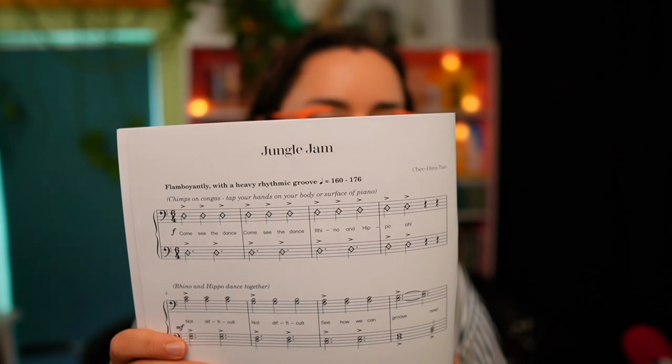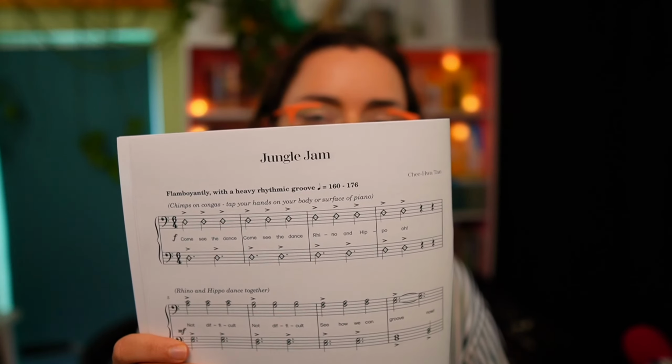I want to show you the third piece in the book, which is by Chi Hua Tan. And she starts off with it actually as body percussion. And I love this as an example for 2 reasons. First of all, that it starts with this rhythm, or you could do it on the congas, like it literally mentions congas in the piece, so I think that would be great. Or you can do it on your knees or any surface you like.